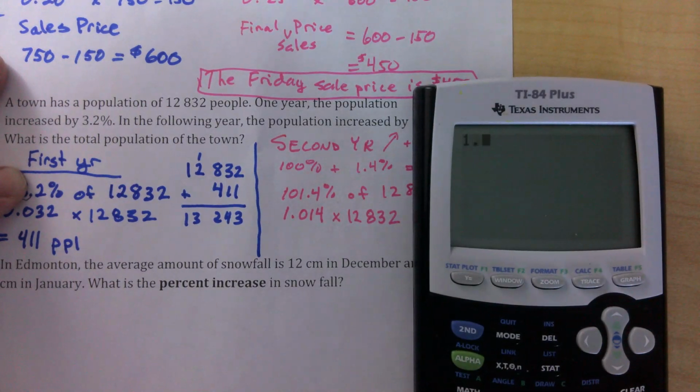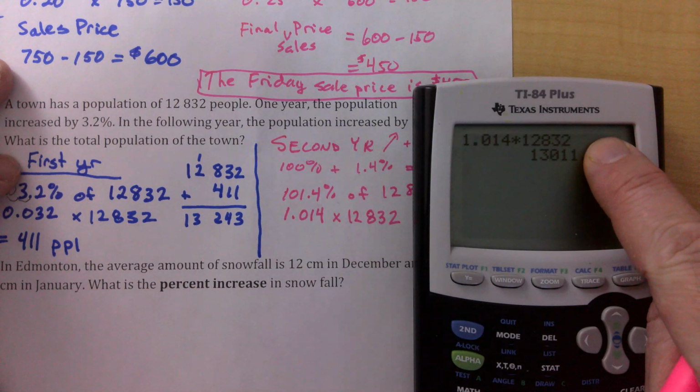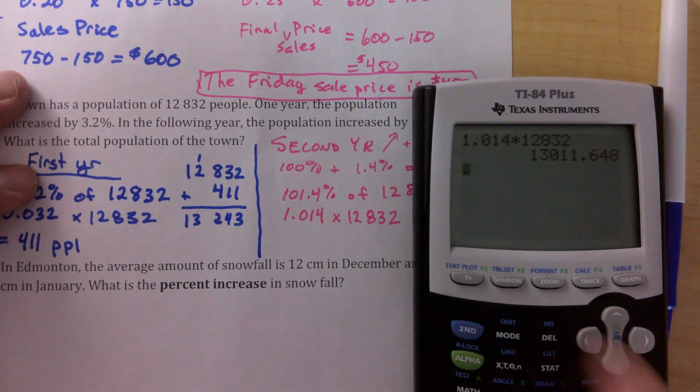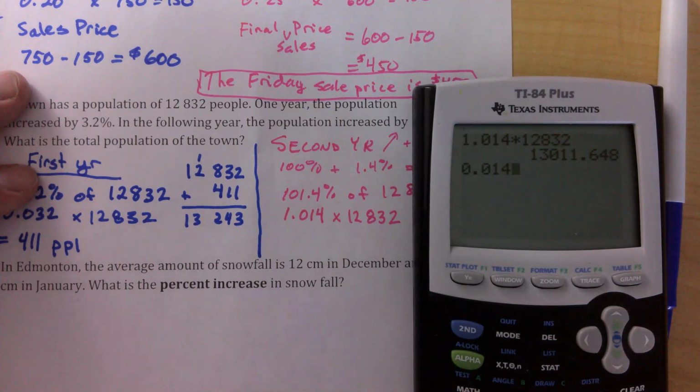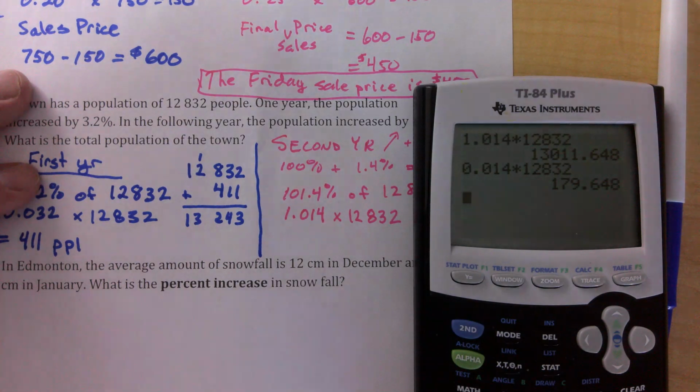So 1.014 times 12,832. Again, it's 13,011. Now, to satisfy those people who may still be skeptical, let me do 0.014 times the population. What is 1.4% of the population? 832. That's equal to an increase of 179.